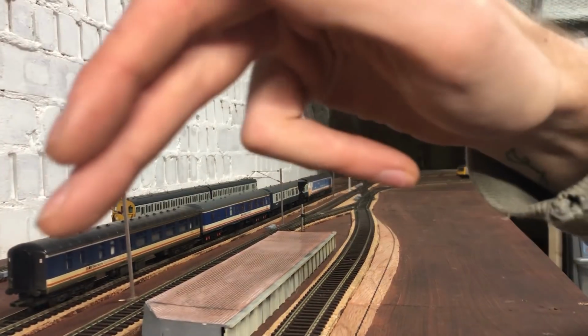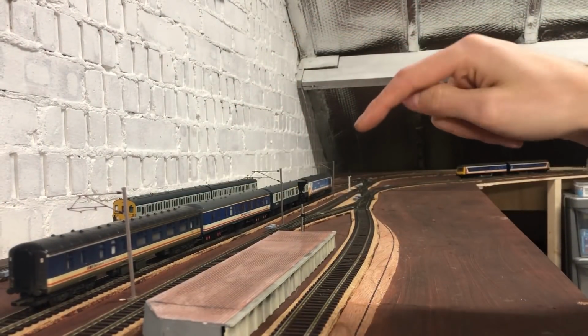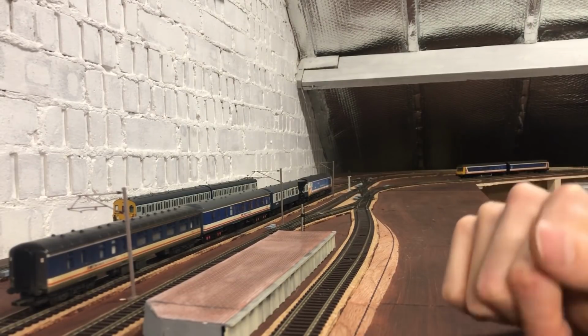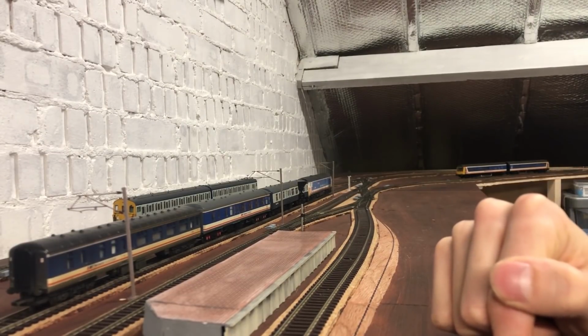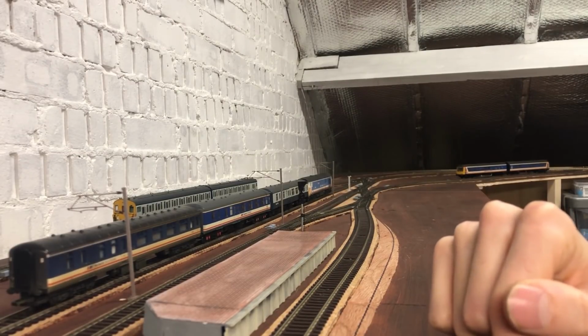I've put in a couple of signals which work. I put in obviously some catenary, just really because I just wanted to do it. I've had it sitting around and haven't put any green stuff down on this board since I started, and I'm just itching to do some scenery.